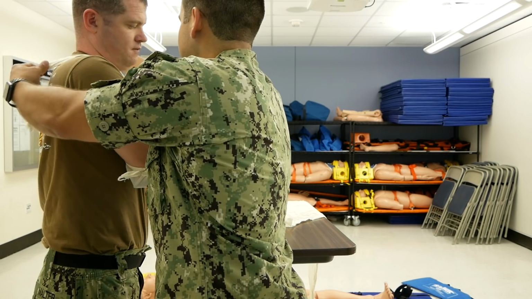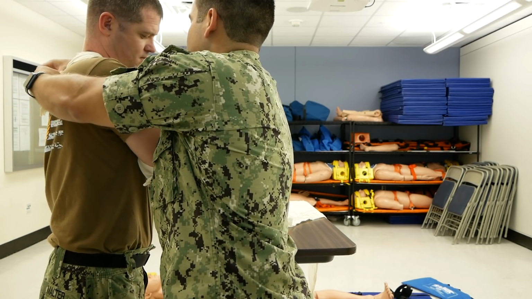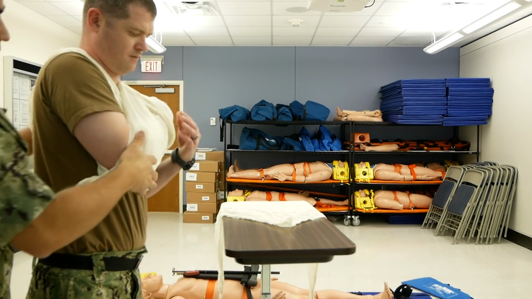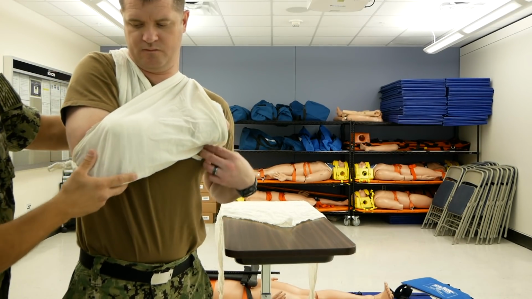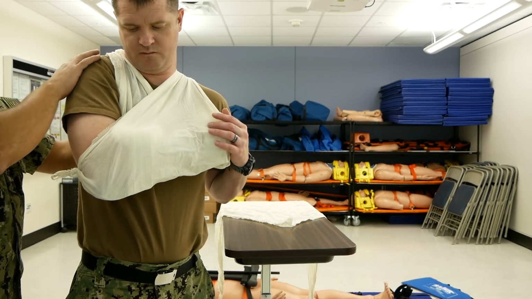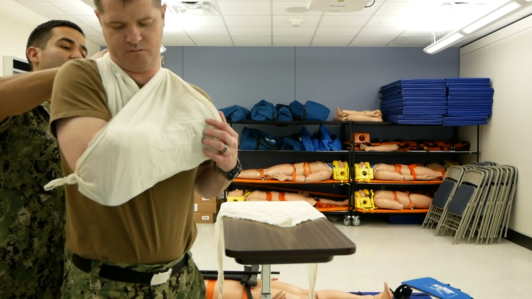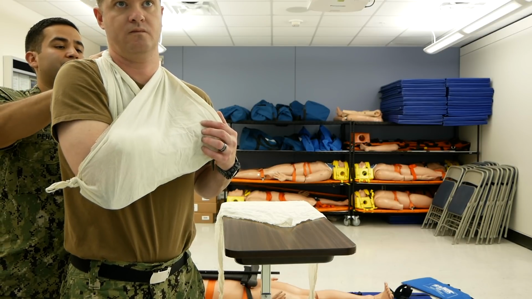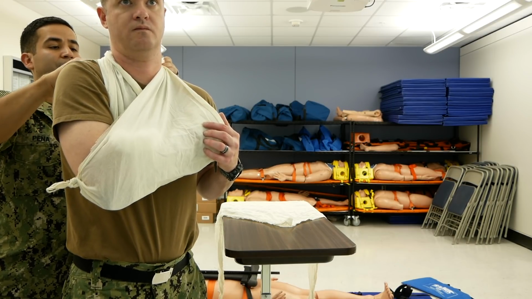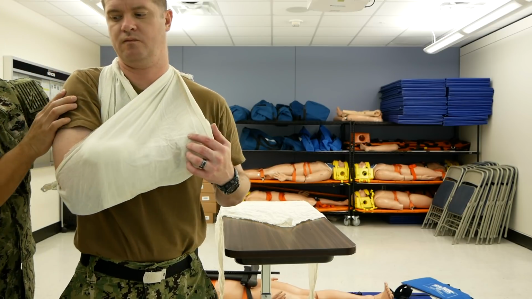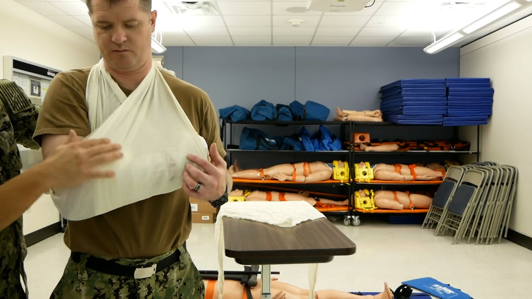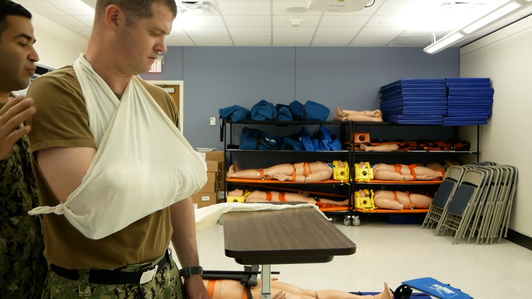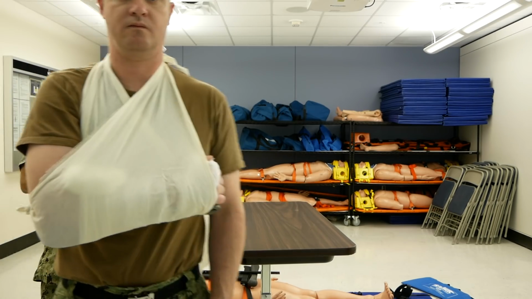And the opposite wrap will go on the opposite side. Go ahead and put it so it's relieving pressure from that shoulder. And then you go ahead and secure it at the back. And with the second triangle bandage, go ahead and relax. You want to make sure it's relieving pressure from that shoulder.